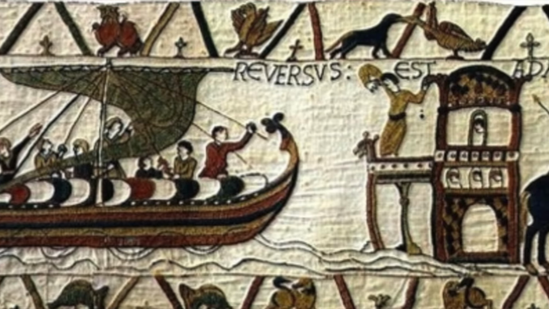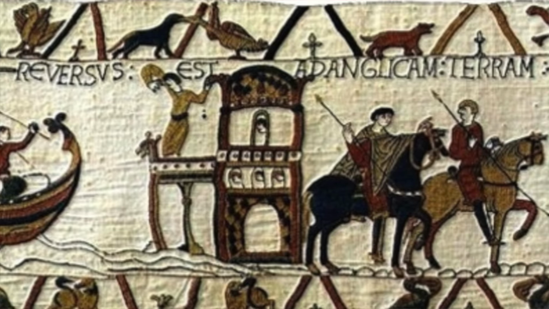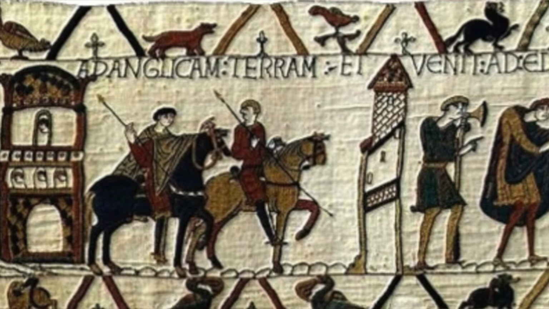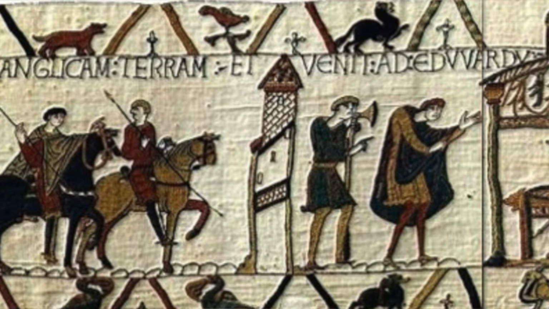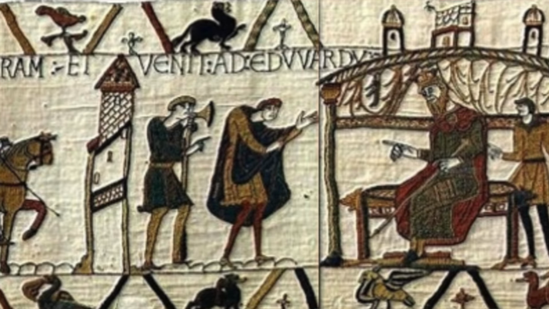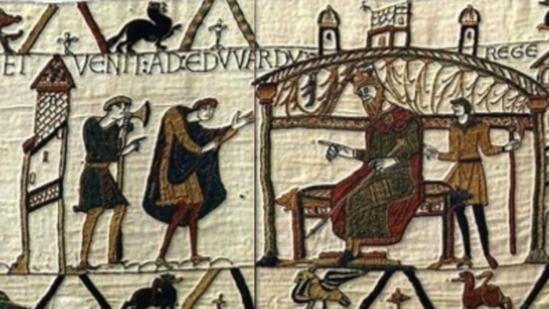And it's a massive, beautiful work. It is like a cartoon, and experts who have studied it can even tell when one needlewoman's work stops and another one's begins, where an experienced embroiderer has been working and then where the apprentice has been allowed to do something.